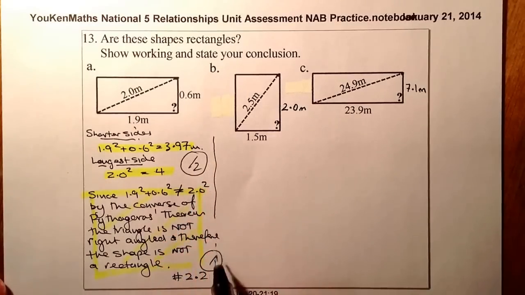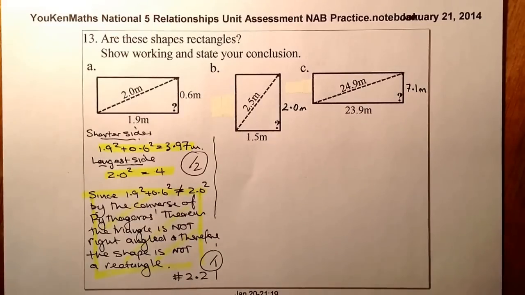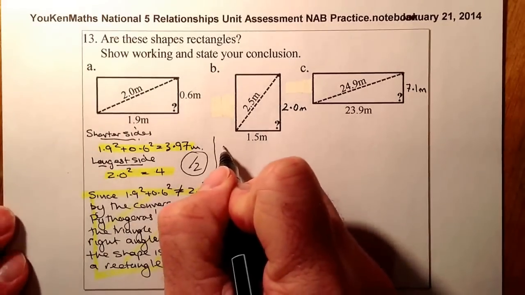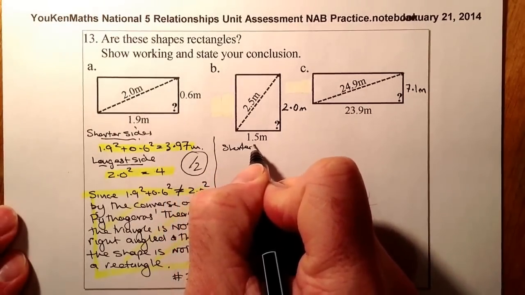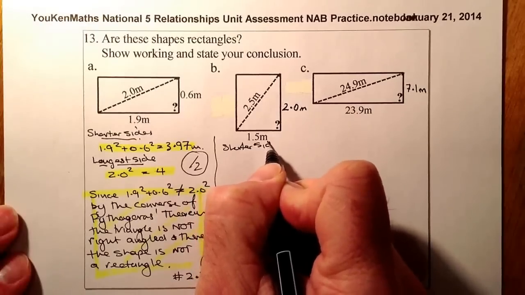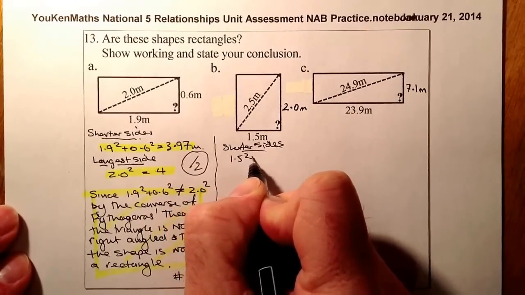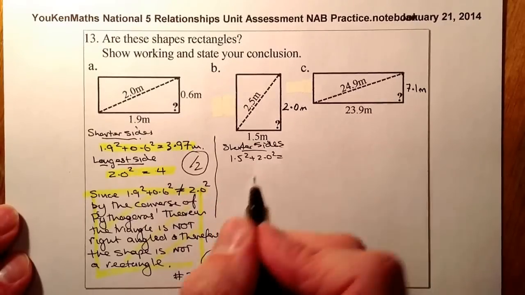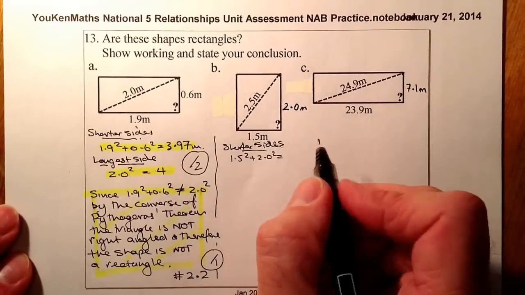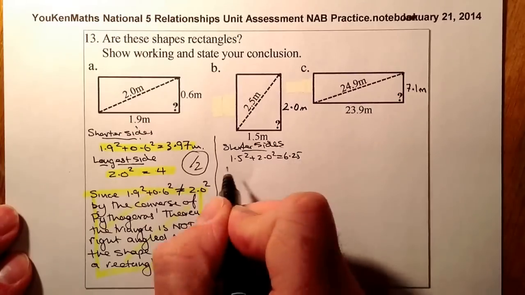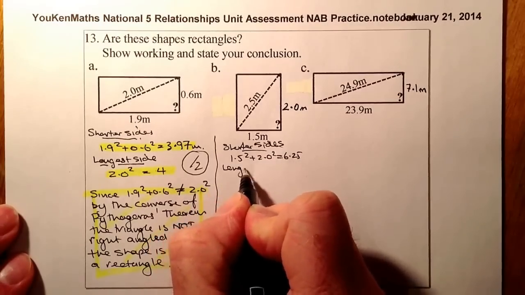Right then, so have a go at the rest of these and see how you go. Here's the solutions. So the shorter sides: I've got 1.5 squared plus 2.0 squared, and I'll get an answer for that. That's going to be 6.25. I'll then do the longest side.